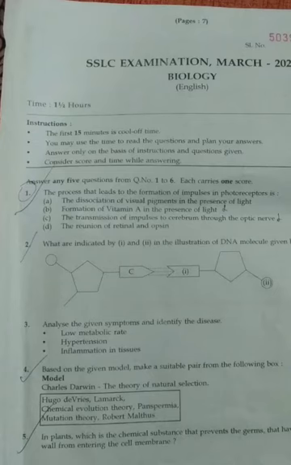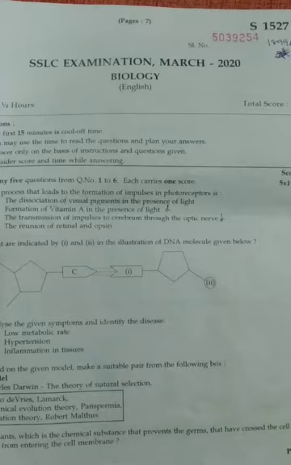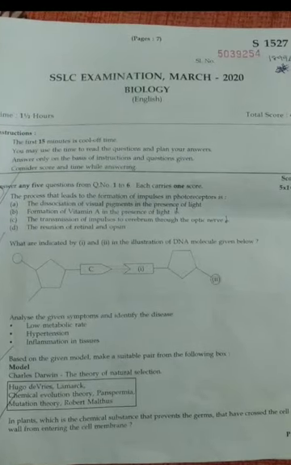Then the fifth question: in plants, which is the chemical substance that prevents germs that have crossed the cell wall from entering the cell membrane? You know that it is from the plant defense section. So the correct answer is callose. You know that callose is a polysaccharide seen inside the cell. It prevents the entry of germs into the cell. So callose is the right answer. That's about the fifth question.